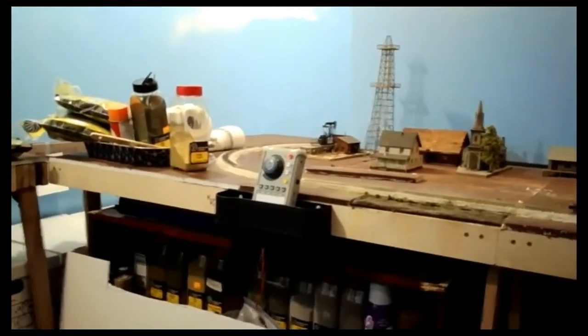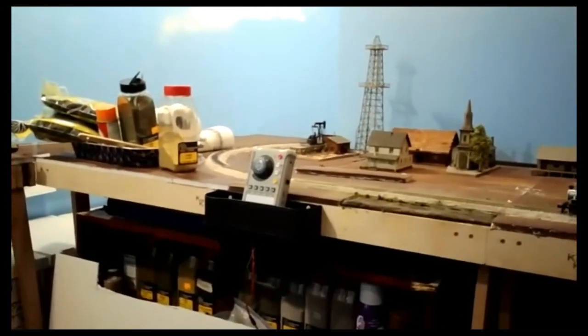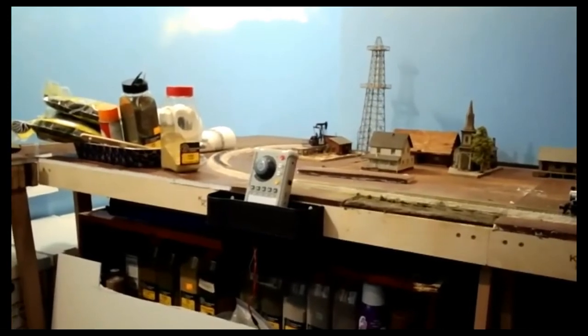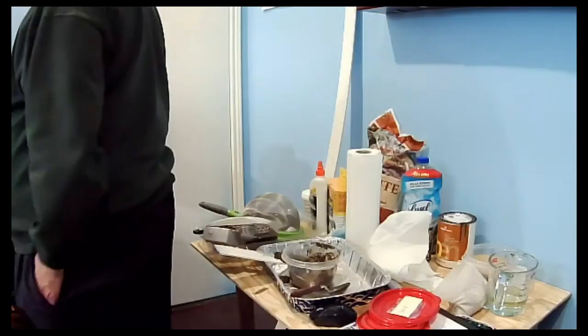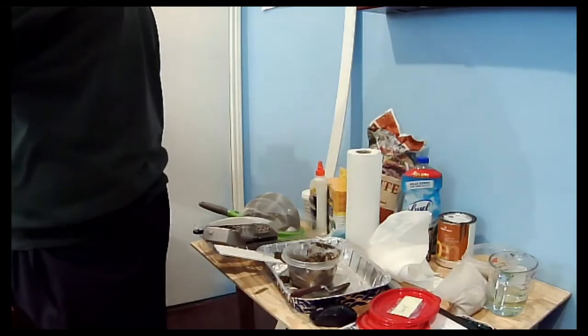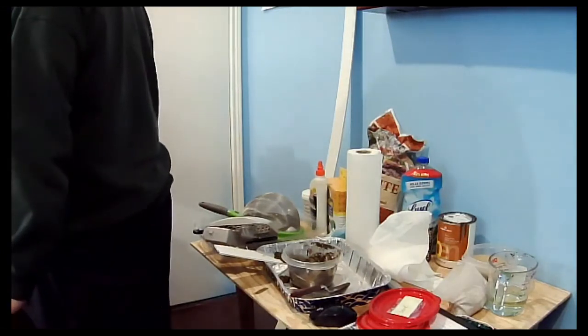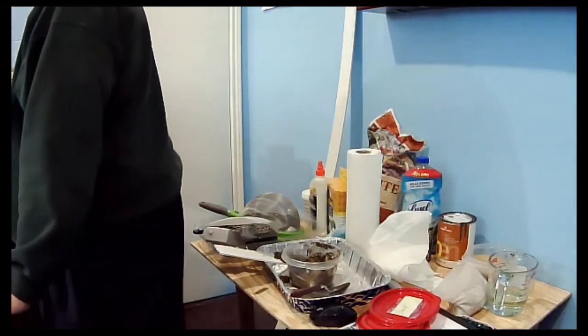Now, the other thing that is important to a layout is backdrops. Now, I've got all the layout cluttered by all the things I was showing you. I've got you moved back to the camera behind you, the silver camera.